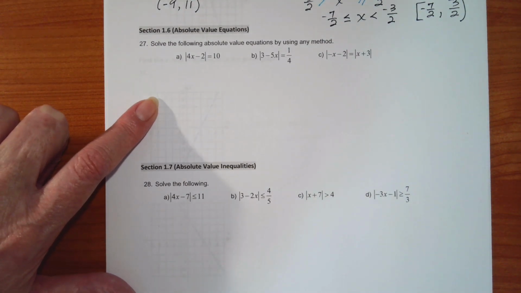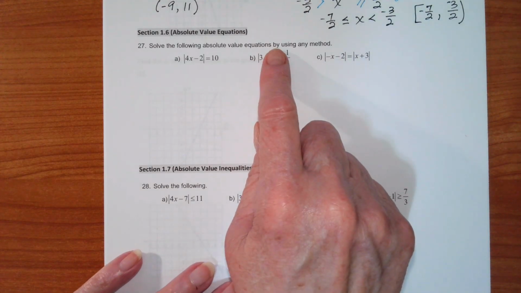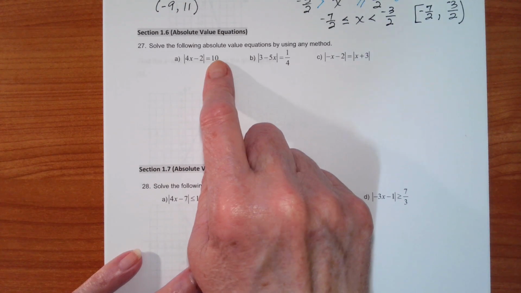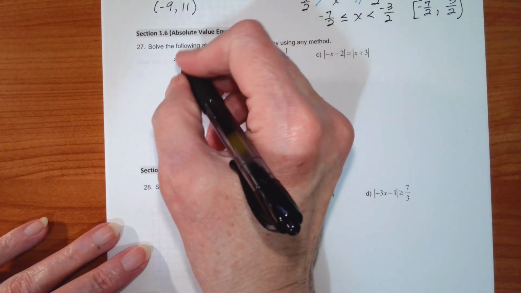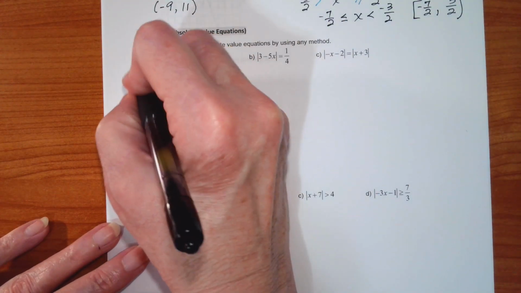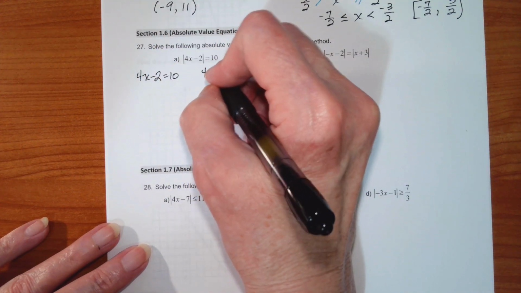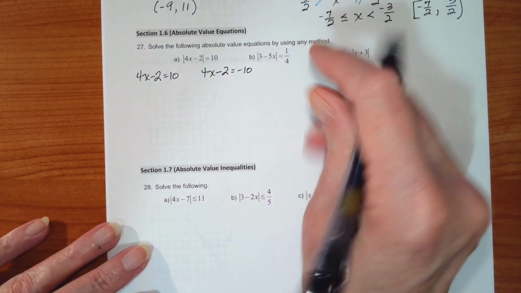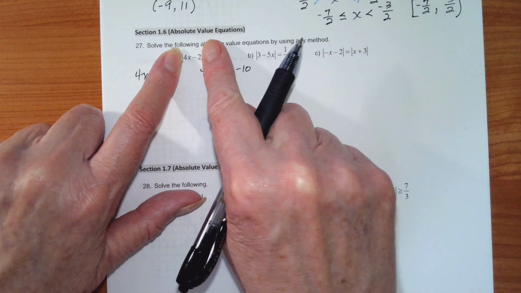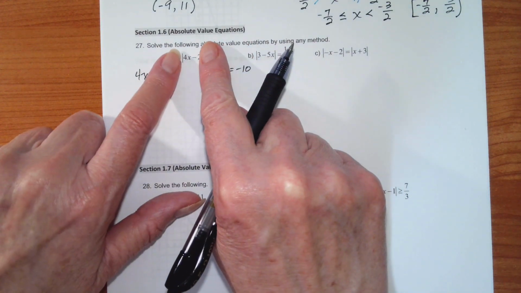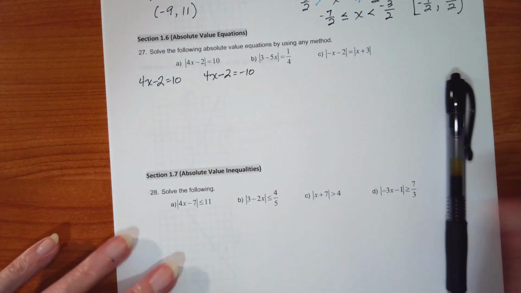Okay, so if I have an absolute value equation, if the absolute value is equal to 10, then that means that what's inside here, the 4x minus 2 can be equal to 10, or 4x minus 2 is equal to -10. Because if this is equal to -10, when you take the absolute value of -10, it's 10. If this is equal to 10, the absolute value of 10 is 10. Okay, so these are pretty simple then too.